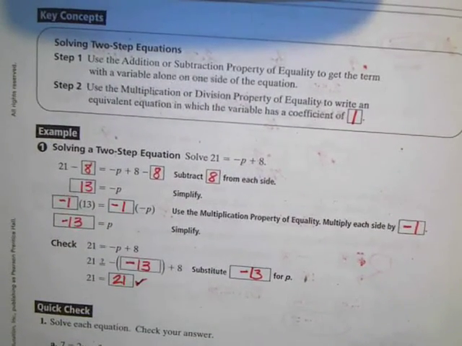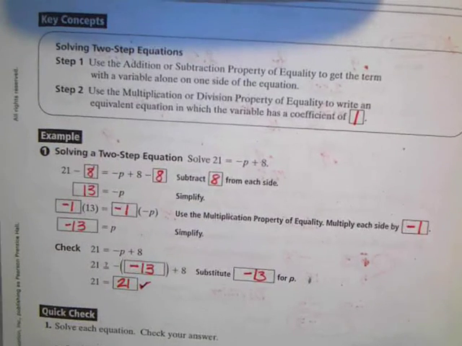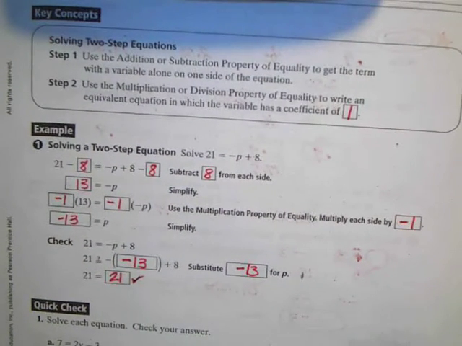Okay, so I already have some of this filled out, so I will try not to go too quickly. Or you can fill it in and then replay or pause to be sure that you've processed everything correctly.